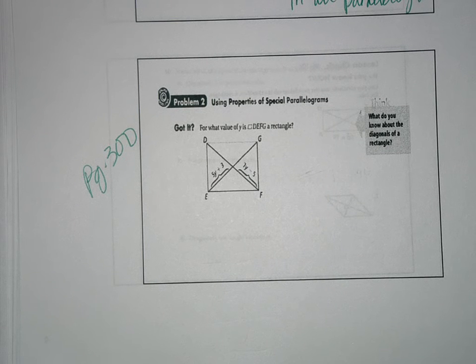Good, good, good, good. Good. Good. Good. Good, good, good, good, good, good, good, good.